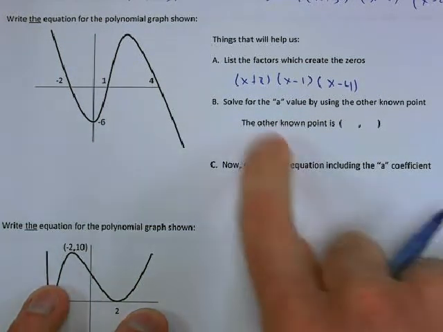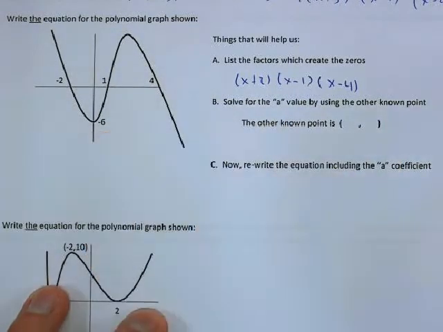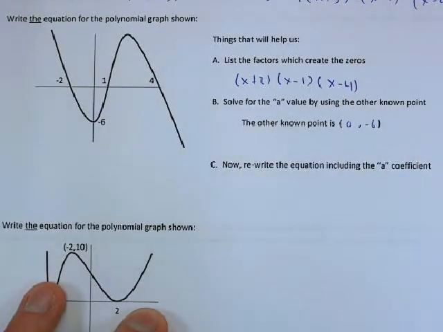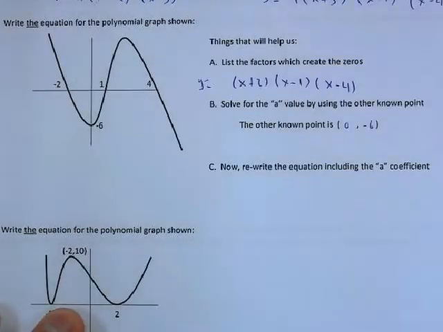All right, next solve for the a value by using the other point they gave us. The y-intercept they gave us is the point (0, -6). They didn't lay it out well for us here, but we know our equation is going to be y equals that stuff times some a value. Also, since it's high to low, I know that a value should be a negative number.